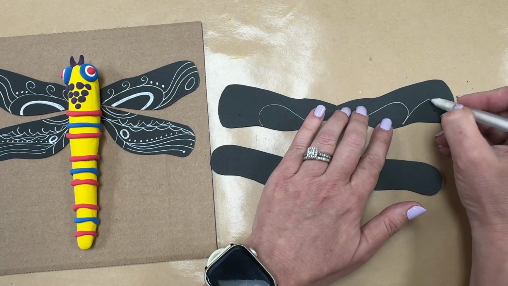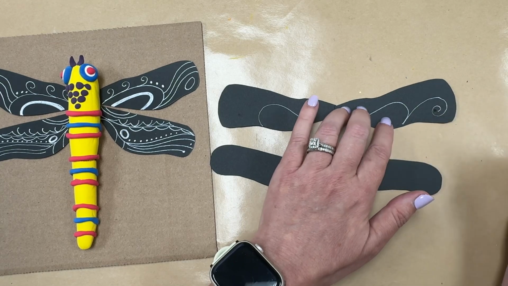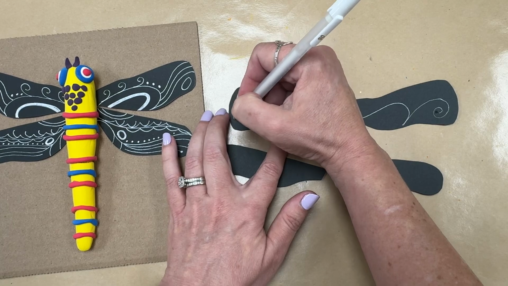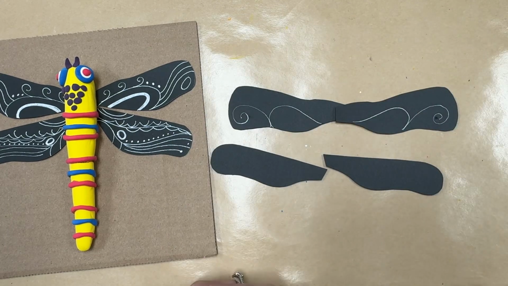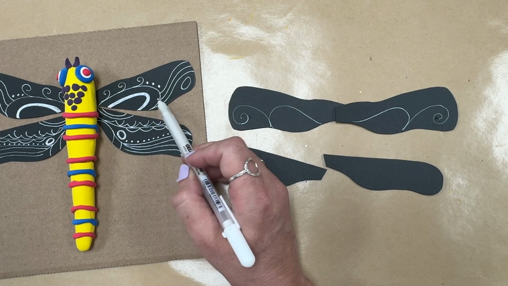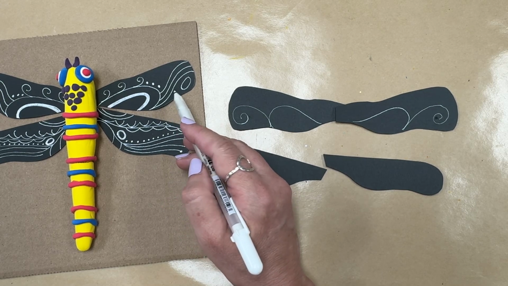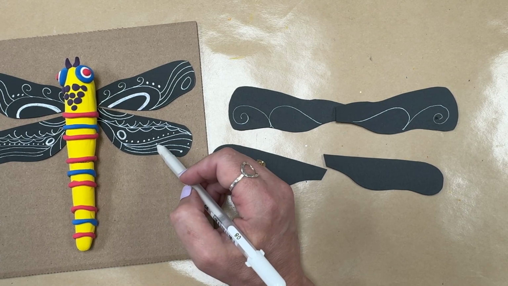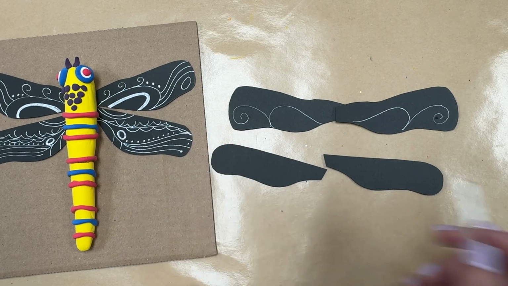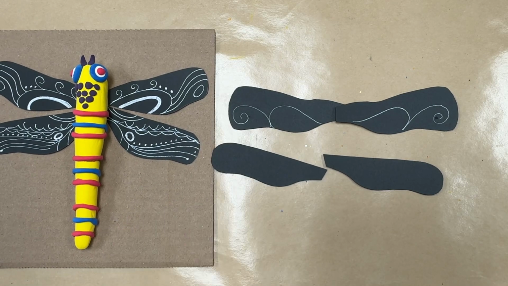If I make a big curly Q here going that way, I'm going to make a curly Q here going this way. You can make some of your lines thicker and some skinny. That's important. Don't color in a whole lot. You want to see a lot of the black, but you see I made some dots. I want you to think about some beautiful designs that you can do on your dragonfly.